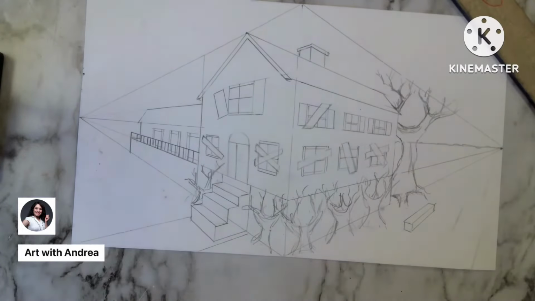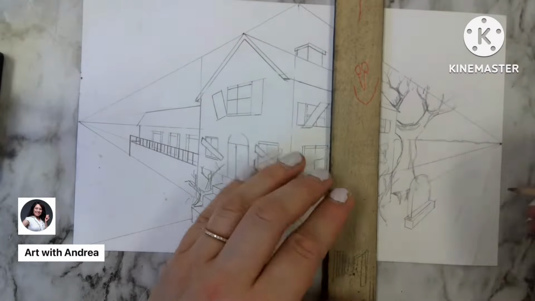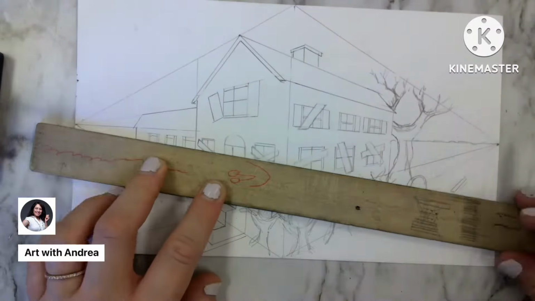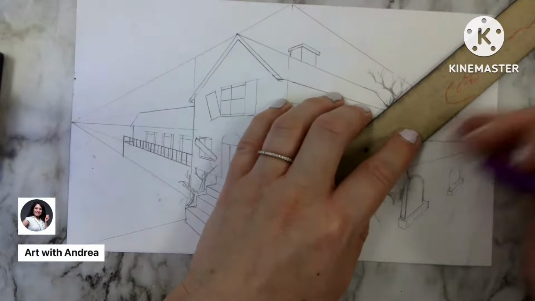Once you have drawn all the details that you want in your 2-point perspective drawings, be sure to start outlining with Sharpie. But don't rush to that point. Want to make sure that everything is just how you want it before you go over with permanent marker.